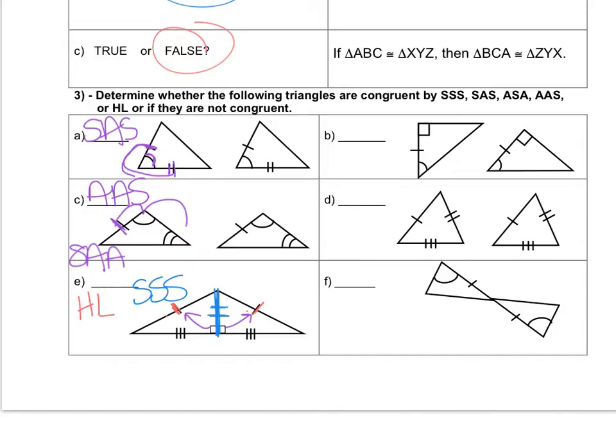Let's go back up to B. Okay, you have an angle, a side, and an angle. So that's congruent by ASA. On D, you have all of your sides are congruent. Okay, so since all of your sides are congruent, it's congruent by SSS. Tick marks are for sides, curve marks are for angles.